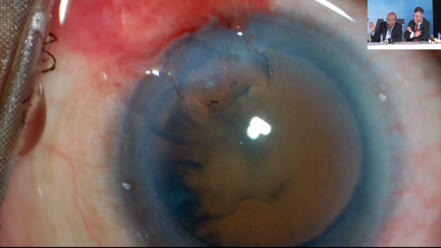Just one point about what you asked, as to which cases we would suspect or be more wary of: somebody who has a very small eye, because of thick sclera, can end up with the problems which Dr. Dogra mentioned.